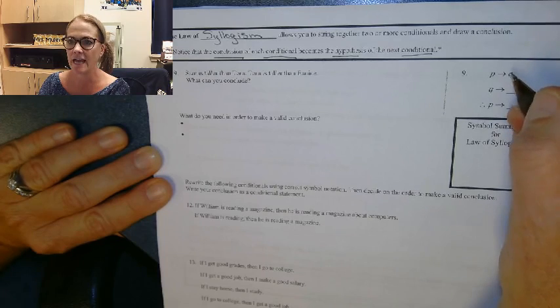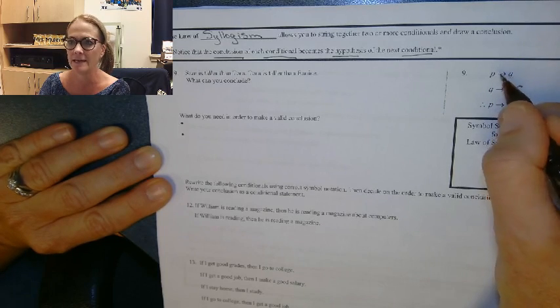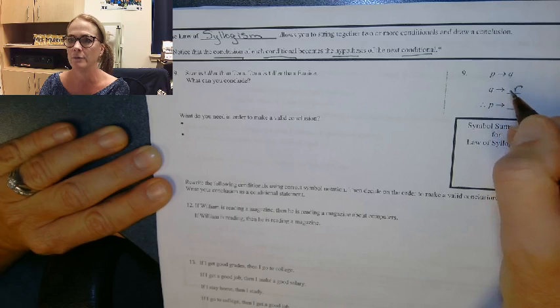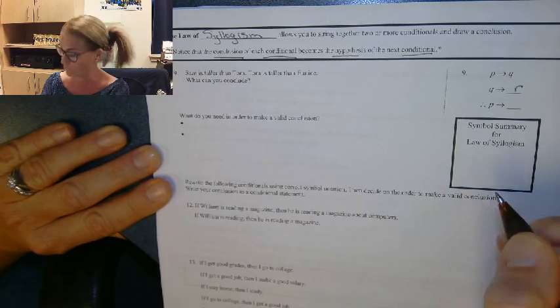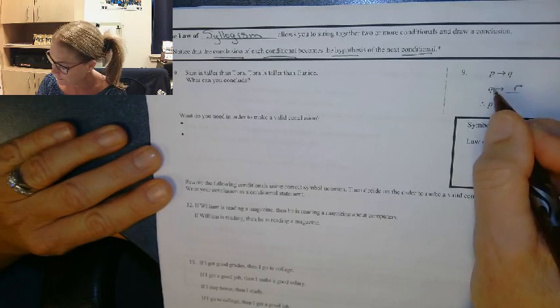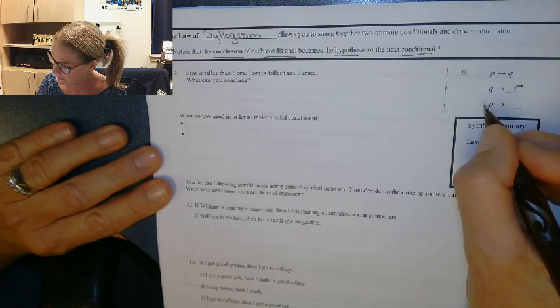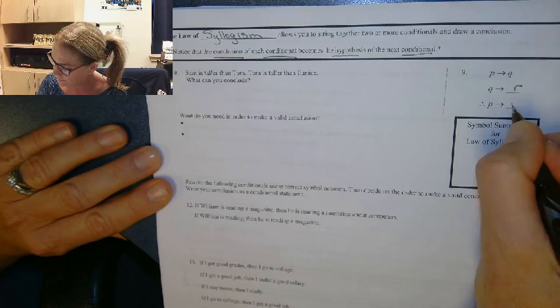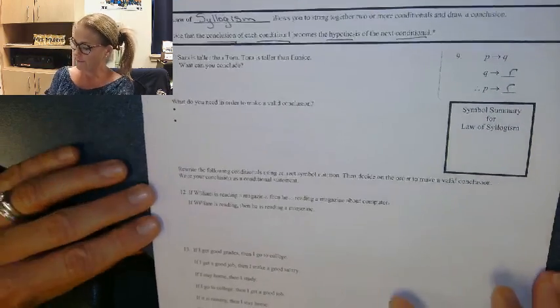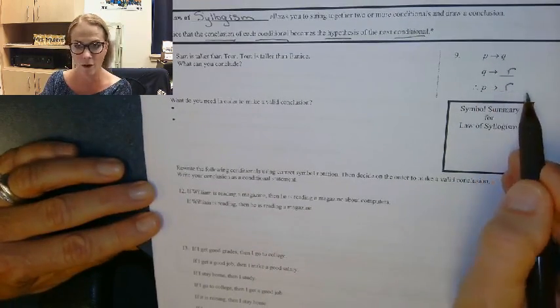It's almost as if you're canceling those out. So A equals B and B equals C, then A equals C. It feels a lot like the transitive property. And so we're going to just look through the Q's. I can conclude, therefore, if P, then R.